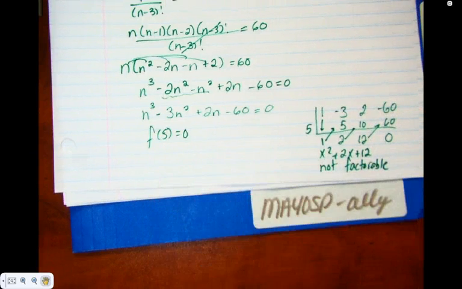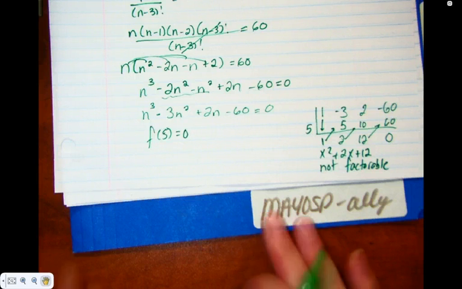It doesn't mean there's not a solution. We could find it with the quadratic formula. However, we know they're not going to be whole numbers. We're going to end up with some kind of radical in the quadratic formula. What does that mean in terms of n?